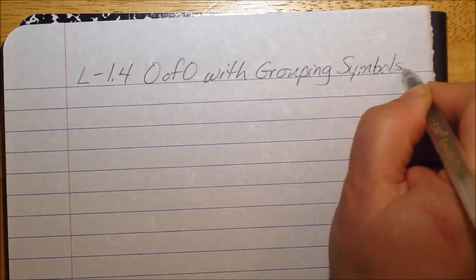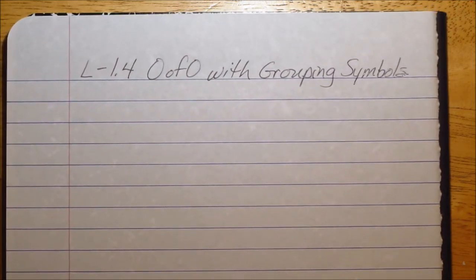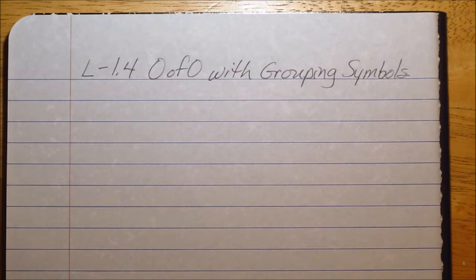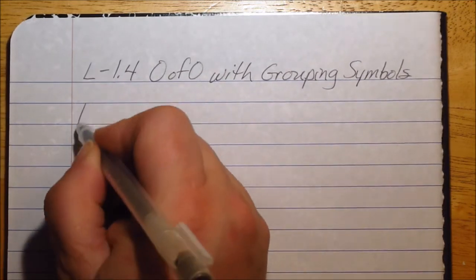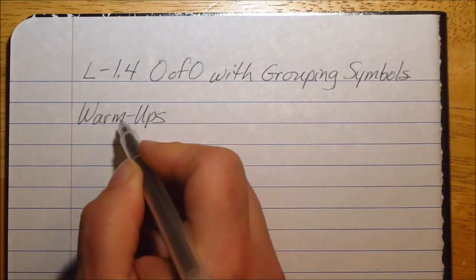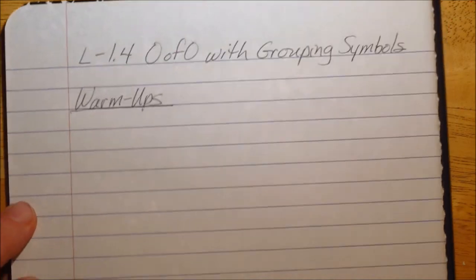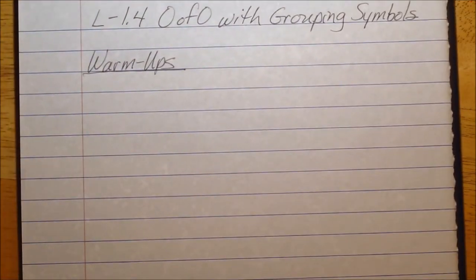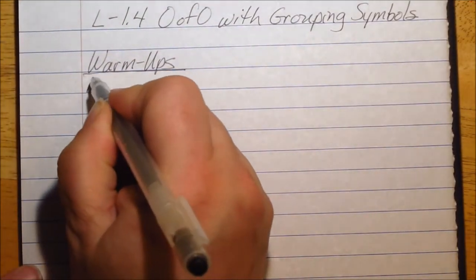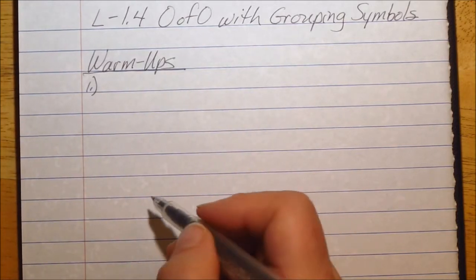Now, I'm going to say this is the final step in learning how to work the order of operations. Although, when we work the order of operations, it is the first step in doing so. But before we get into that, warm-ups. Warm-ups will be making sure you know how to use your order of operations with all the steps we've taught you so far. So you're going to be creating your PEMDAS triangles as you find the values of these expressions.